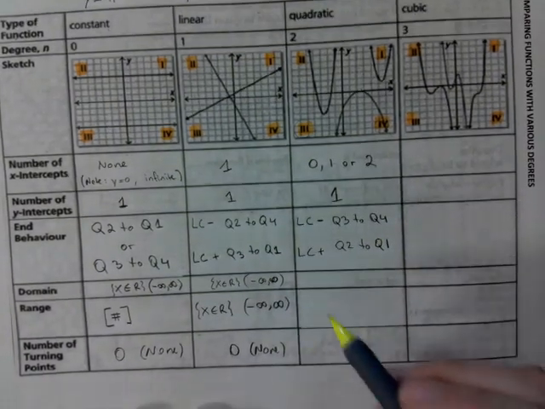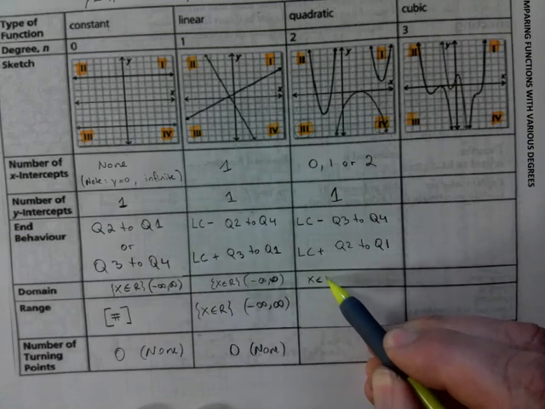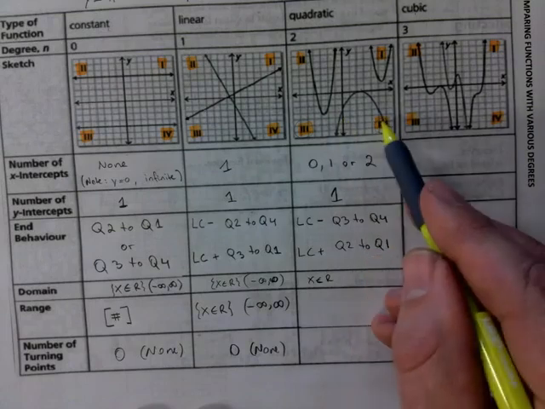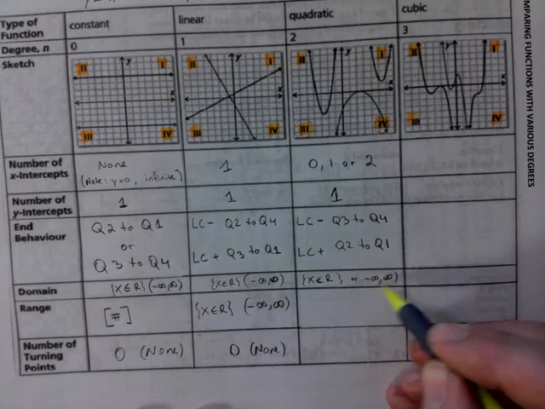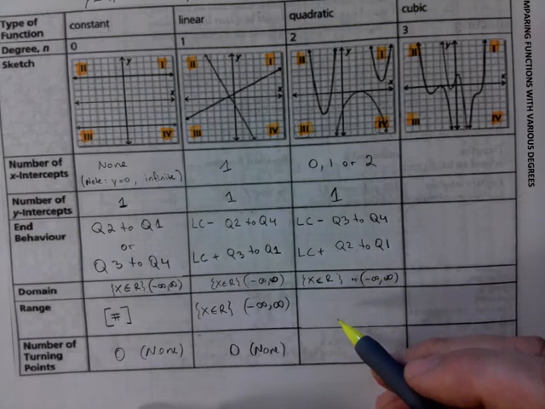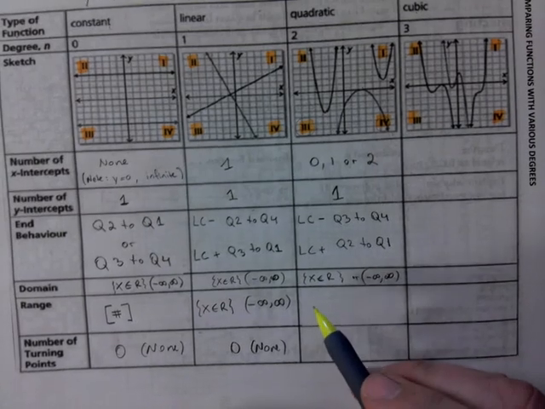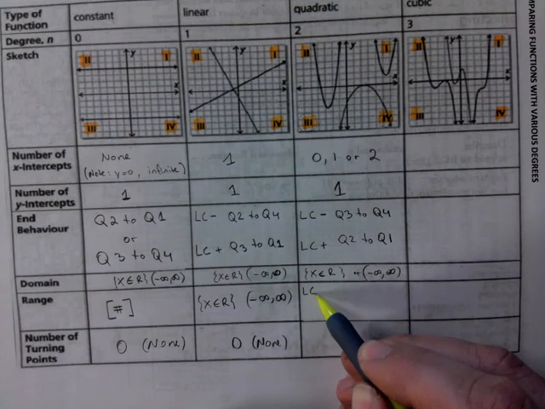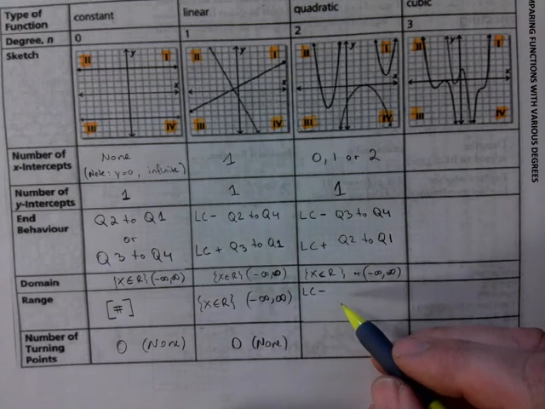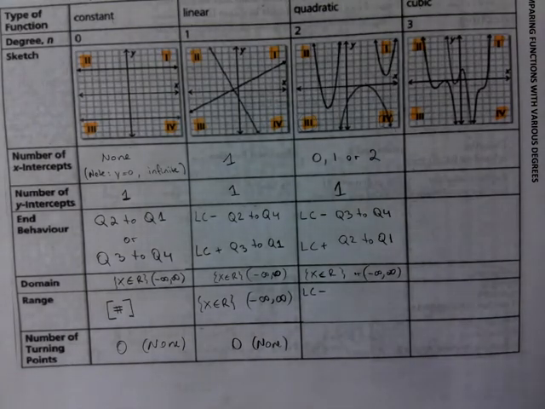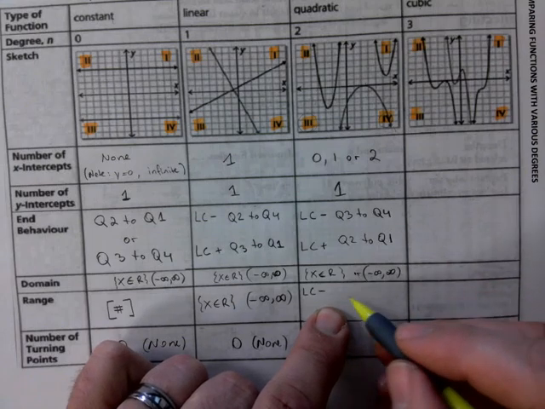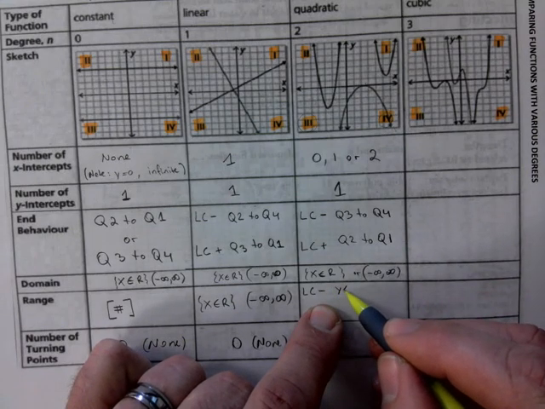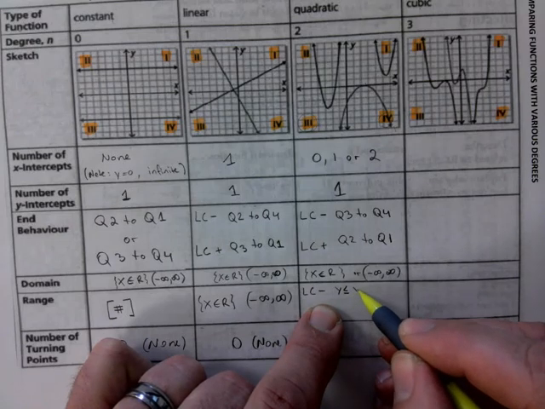There we go. The domain, it's still the same. All real numbers, because this opens up to the sides indefinitely. Okay. Range, it depends. Okay. If the leading coefficient is negative, then the range is going to be y is less than or equal to the y value of the vertex.